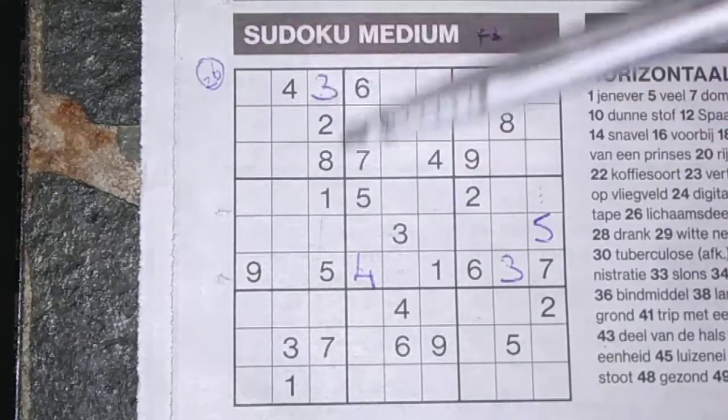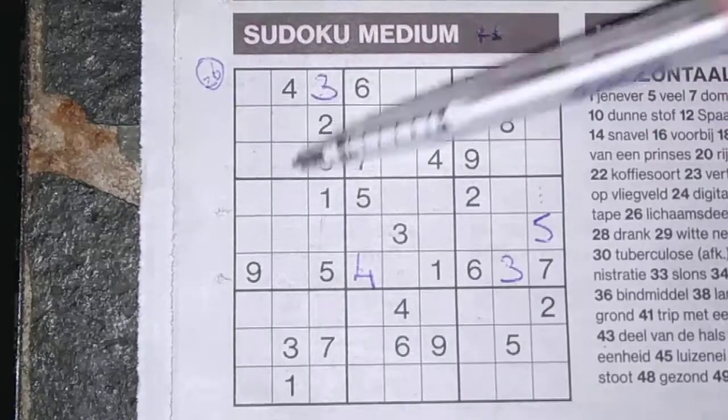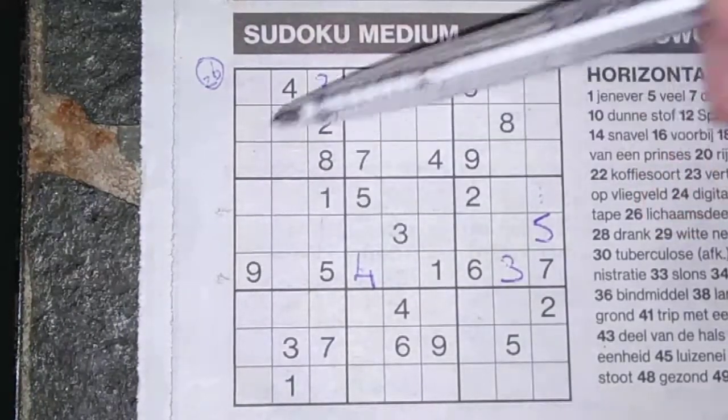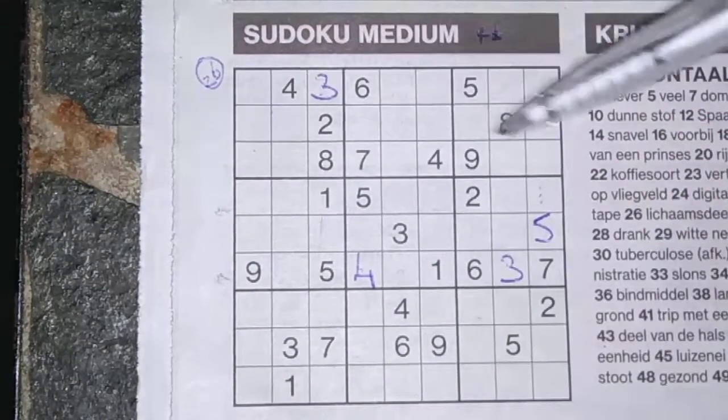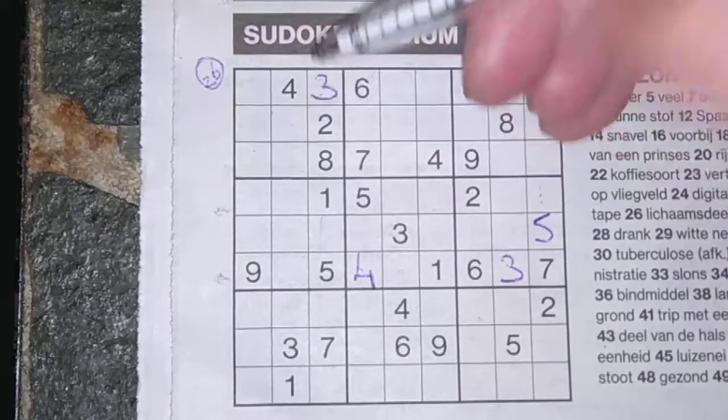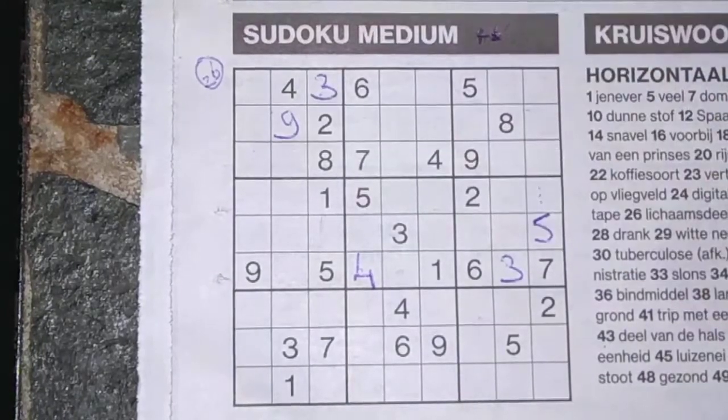Then in this big square, 5 missing numbers. One of the missing numbers is a 9. We see here 9, so no 9 in these 3 boxes. There 9, no 9 in those 2 boxes. 1 box left for the 9, it should be here.